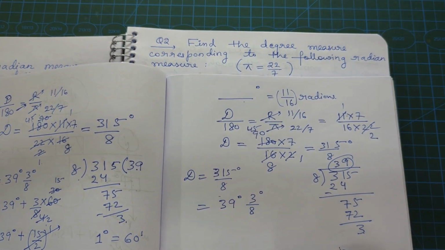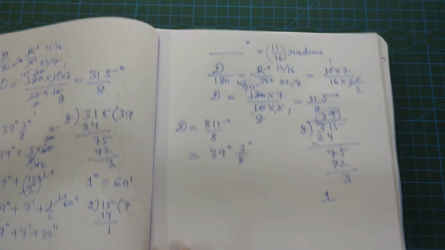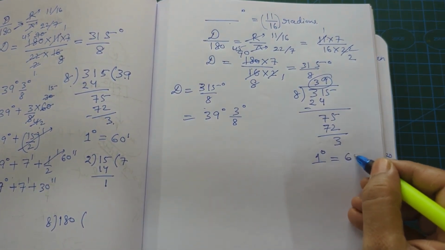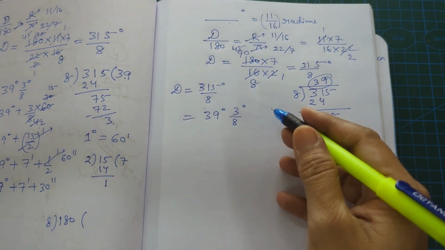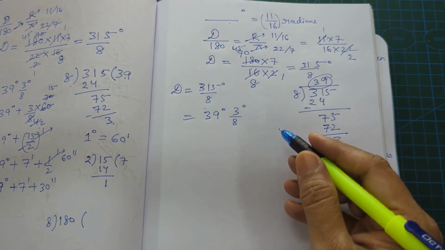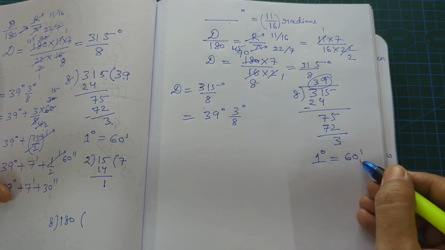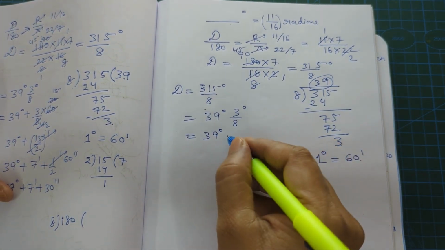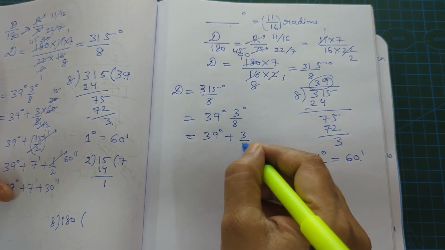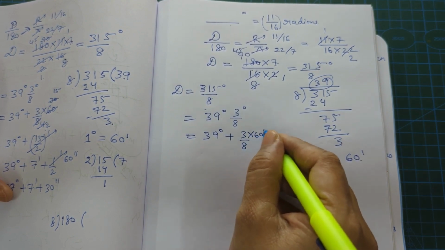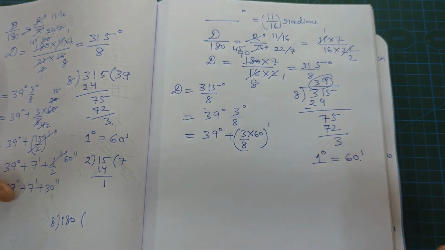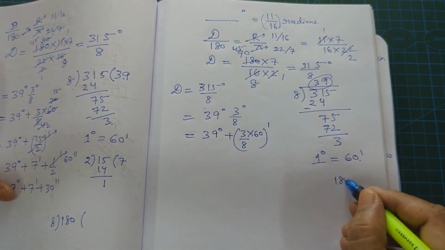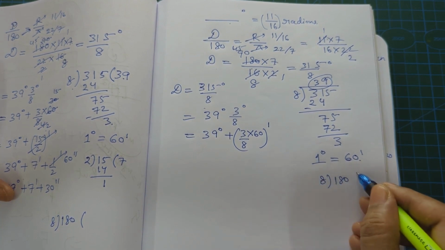Now we'll also remember that 1 degree is 60 minutes. So we have to write the answer ultimately in terms of degree, minute, second. So 1 degree is 60 minutes. So we can write this answer as 39 degrees and 3 by 8 multiplied by 60, so that this comes in terms of minutes. 6 3s 18, so 180. 180 by 8. Let's divide.